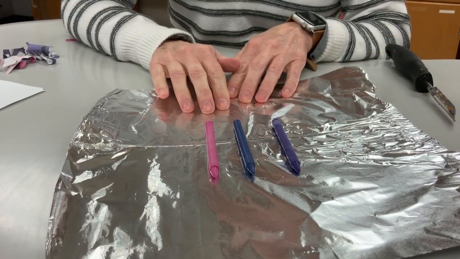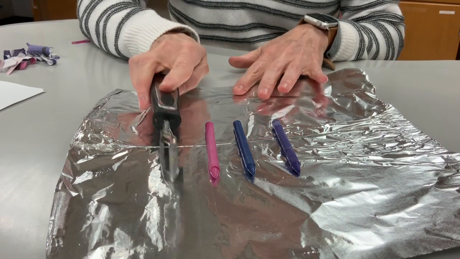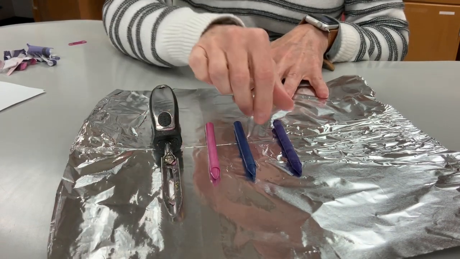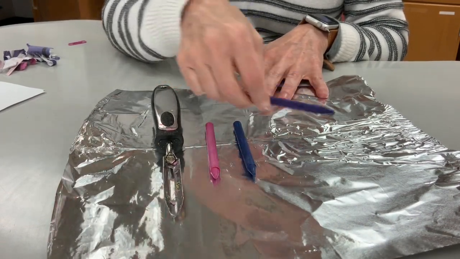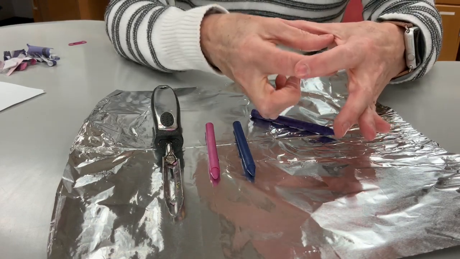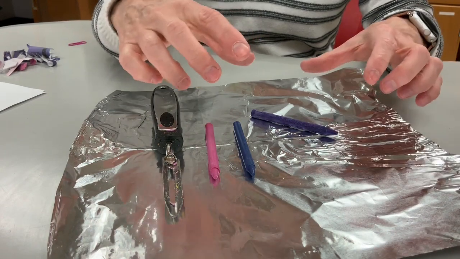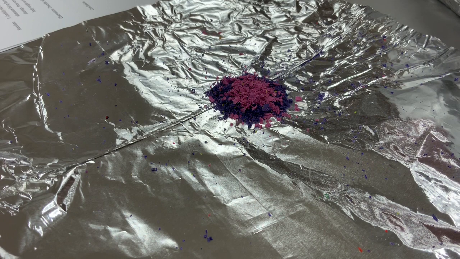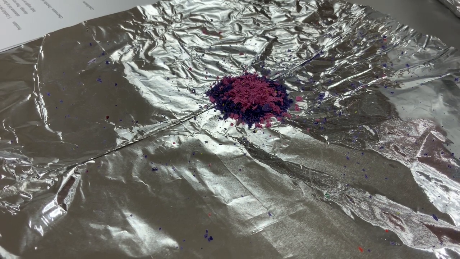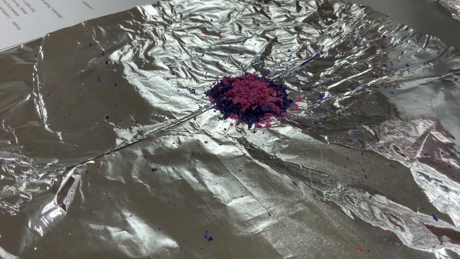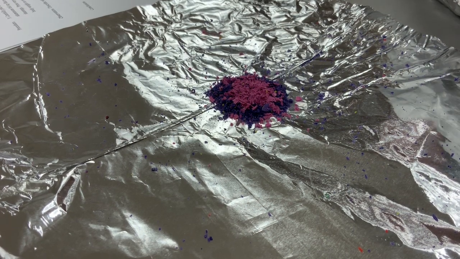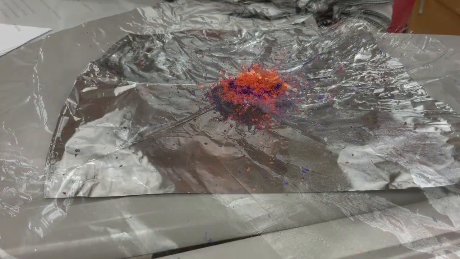The thing that we need to do is use a veggie peeler to peel the crayons. We're gonna make a little pile of shavings, and then we'll put the next color pile of shavings on top of that, and then the third color pile of shavings on top of it. Right now we've got 2 colors of the shaved crayons going on the aluminum foil. My trusty helper has gotten purple crayons and is working on the pink crayon, and we'll put the third color crayon on top of that.